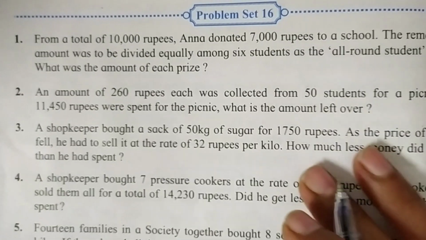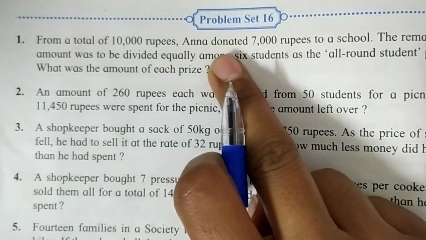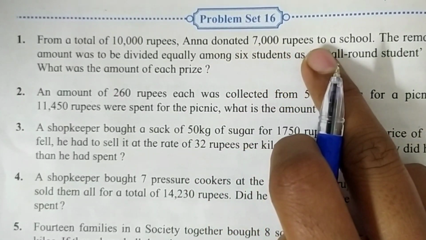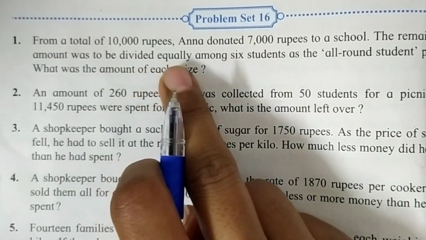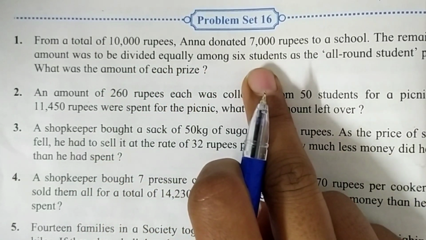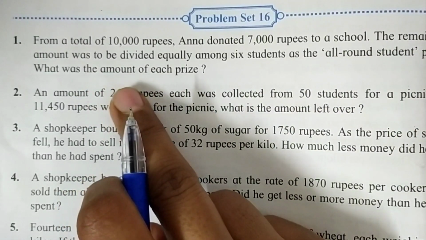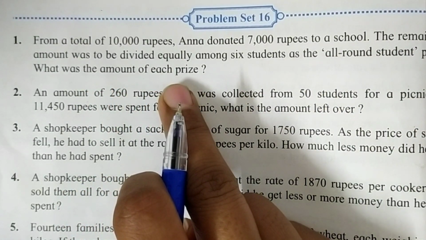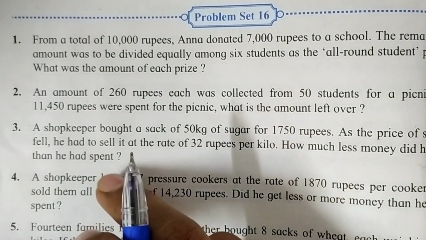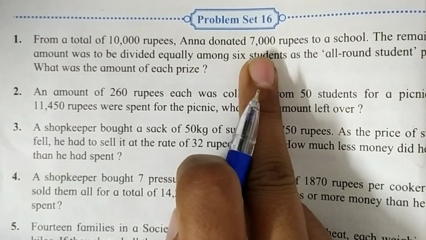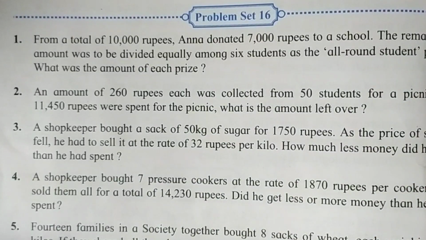The first question is, from a total of 10,000 rupees, Anna donated 7,000 rupees to a school. The remaining amount was to be divided equally among 6 students as the all-round student prize. What was the amount of each prize? Here, Anna has a total of 10,000 rupees. From it, she donated 7,000 rupees and the remaining amount was to be divided.